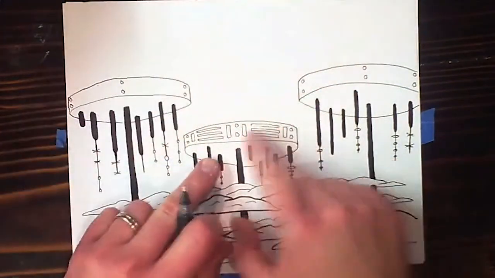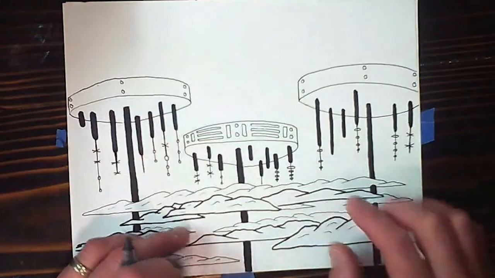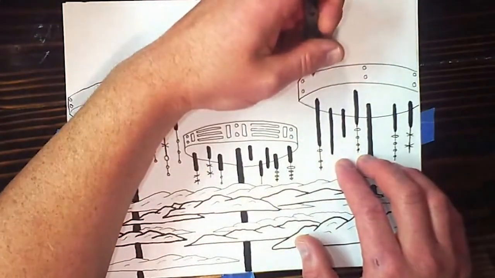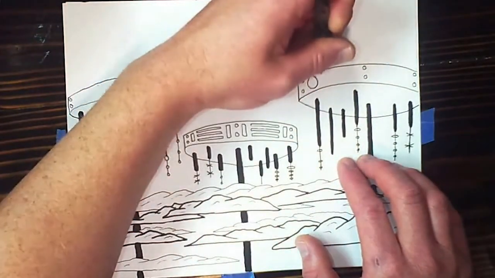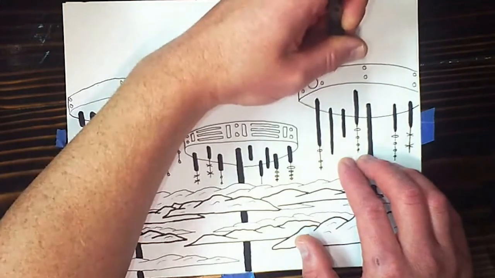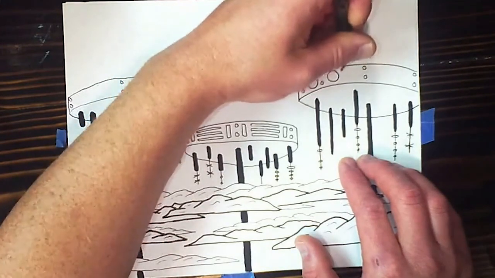Oh, and I forgot to decorate the edges of these. So I'm going to go through and do those now. Maybe on this one it's going to have some giant circles. Yeah, look at that. That's cool.